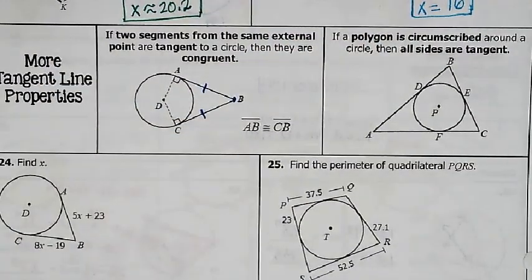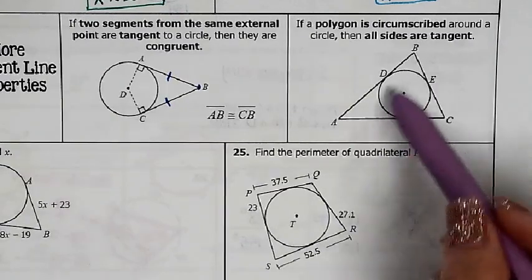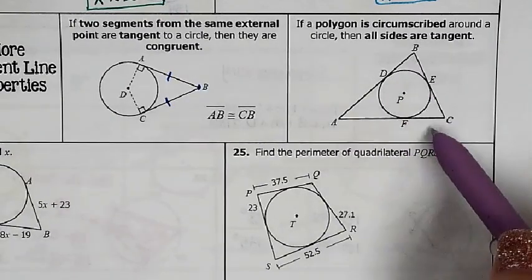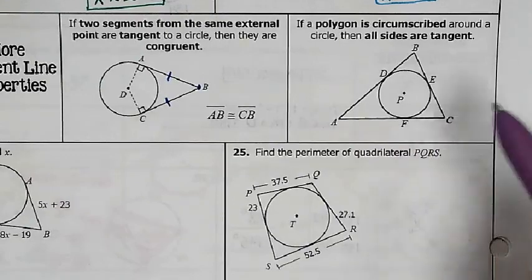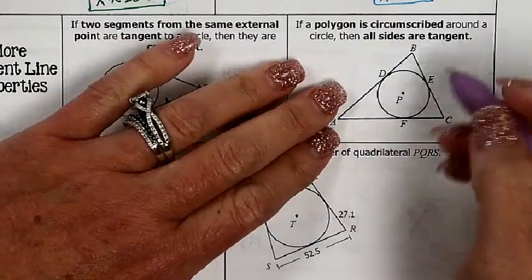And then the next one, if a polygon is circumscribed, so that's outside a circle, then all sides are tangent. So that would mean that DB would be equal to BE, EC with FC, and AF with AD.